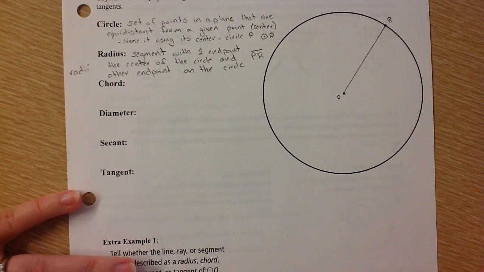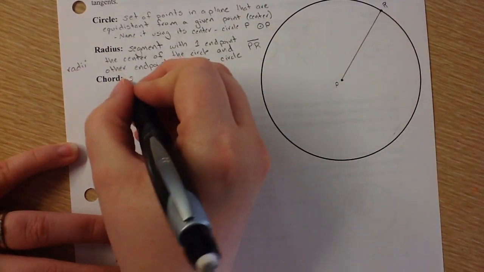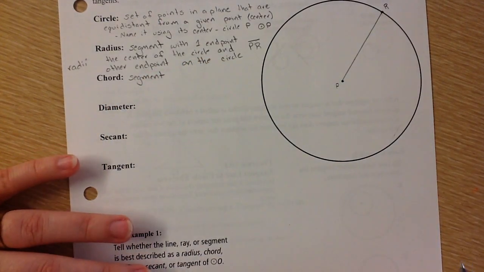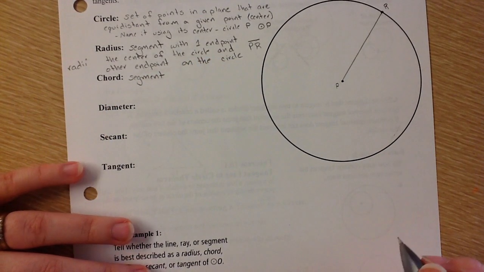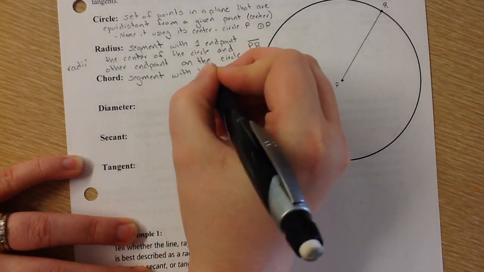Another type of segment is a chord. This one's new. A chord is also a segment, but instead of one endpoint being the center, it's a segment with both endpoints on the circle.